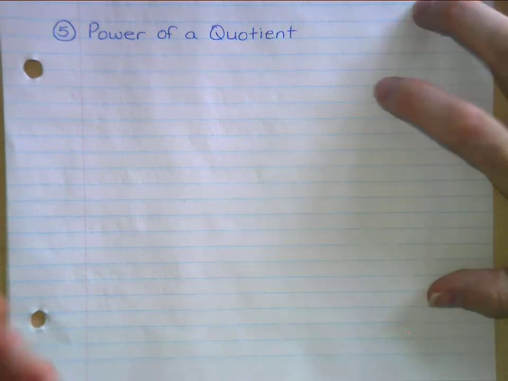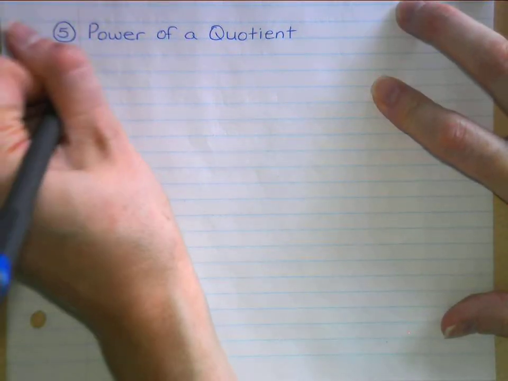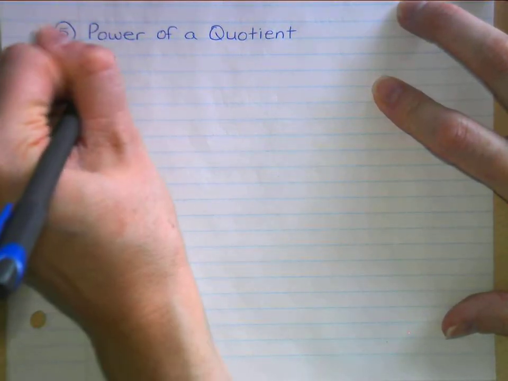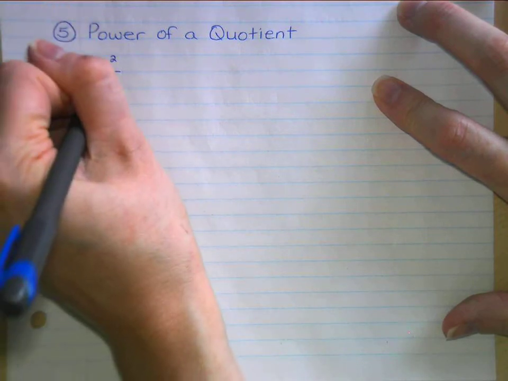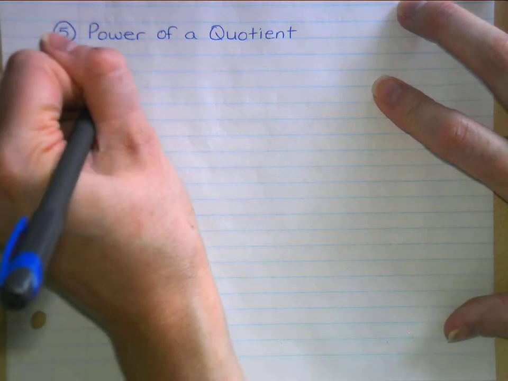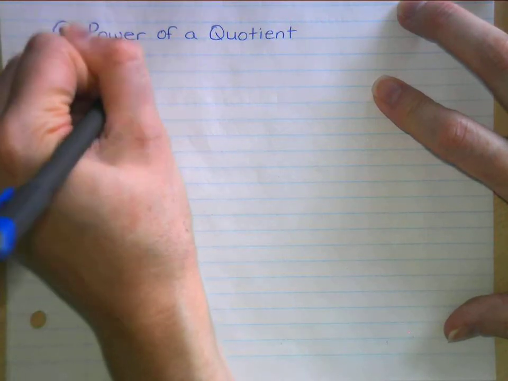The last exponent law we're going to learn for grade 9 is called the power of a quotient. And we've sort of seen this as we worked through our review unit and in the quotient rule earlier. But let's give some examples and see if we can pull out the general pattern. So the first one I want you to look at is 2 squared over x cubed, all to the power of 4.